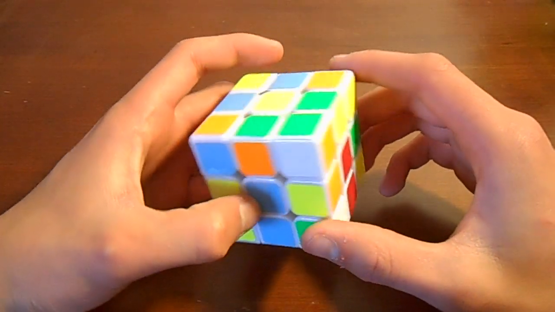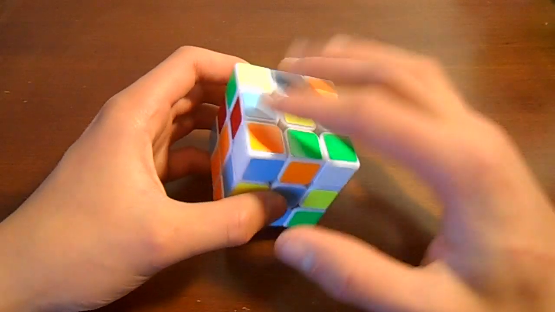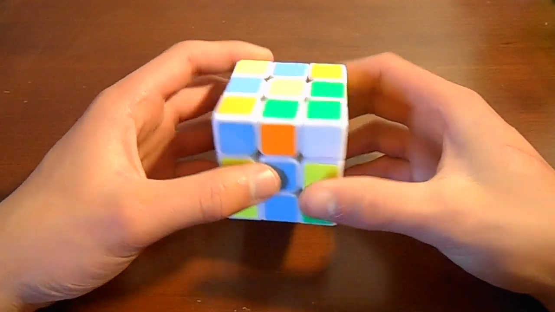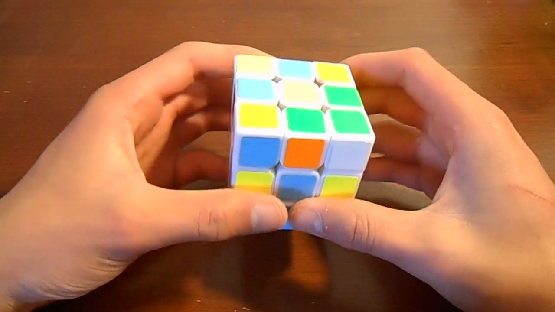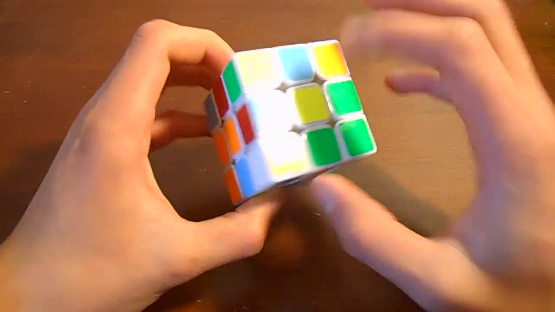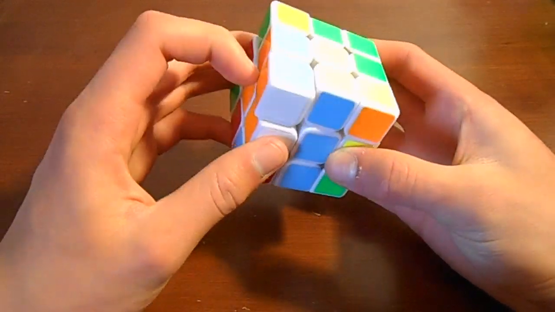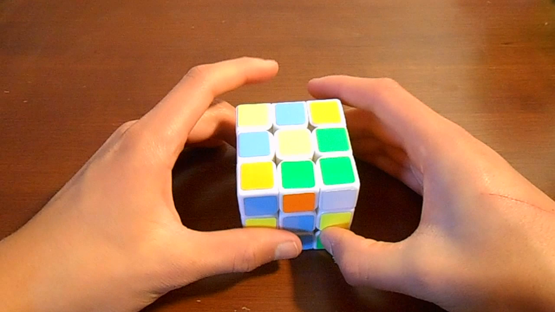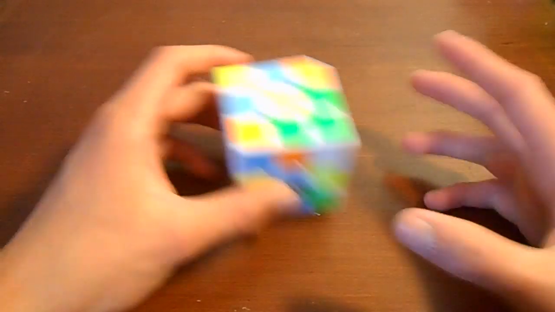So the first kind is kind of just the normal way you would solve, but it just happens to be that you don't have to use a rotation. So for example, just a 3-move insert such as that. So that's rotationless, if you want to say.